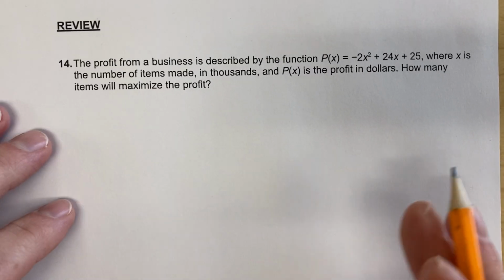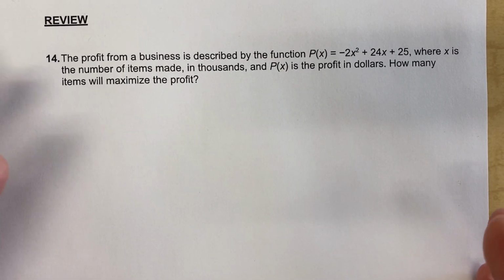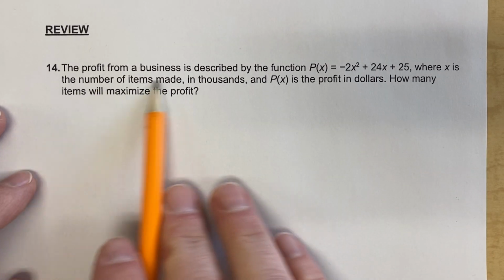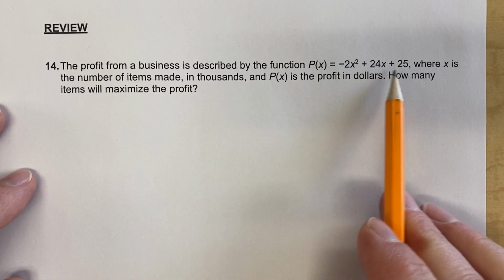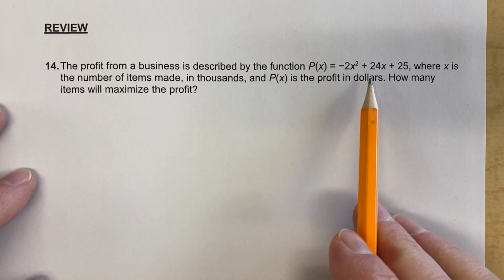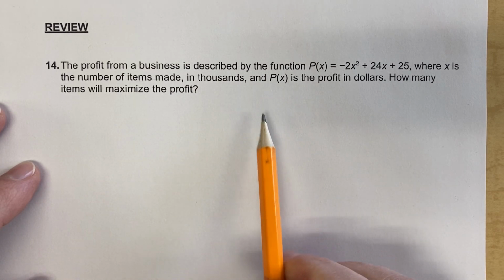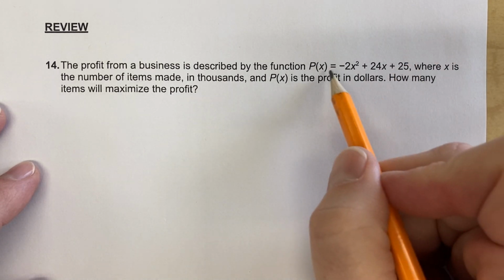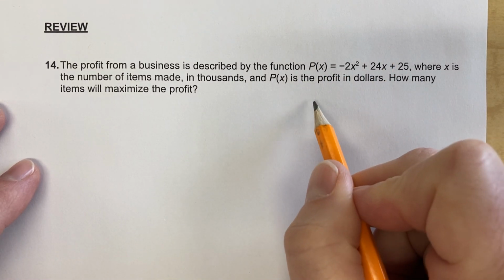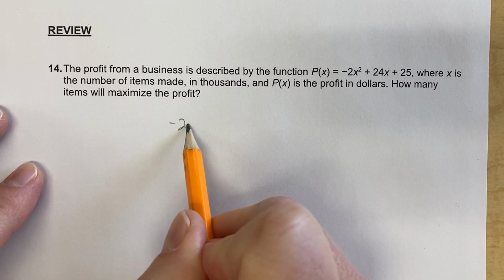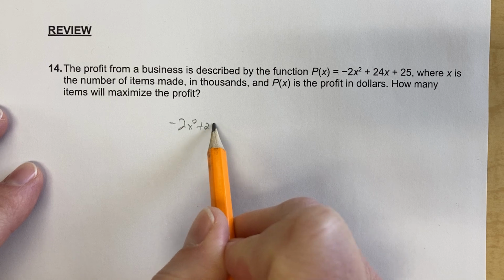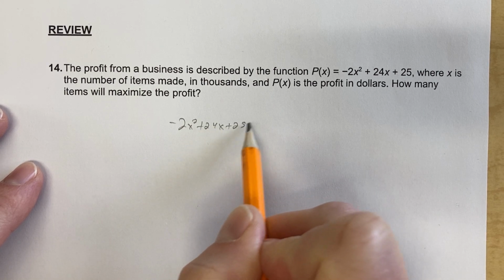These are gonna be a little trickier, and they're not gonna be worth as much, but this one says profit from business is given by this. They wanna know how many dollars should they do. In other words, we wanna know kind of where that vertex is. So what we're gonna do is set this equal to 0. We're gonna see where our break-even spots are, and then the max profit will be halfway between them.